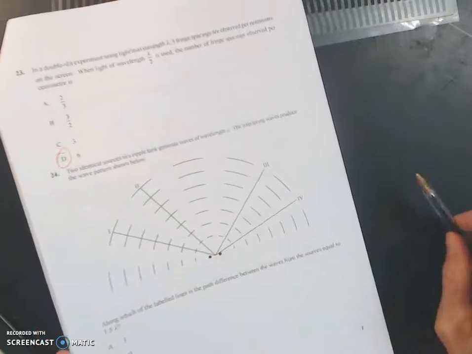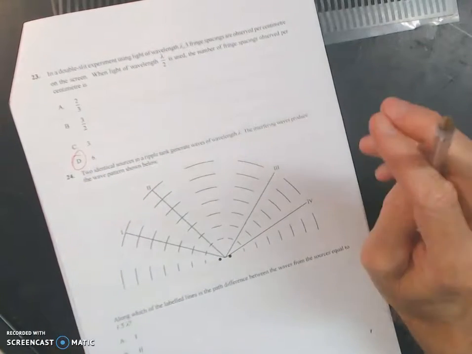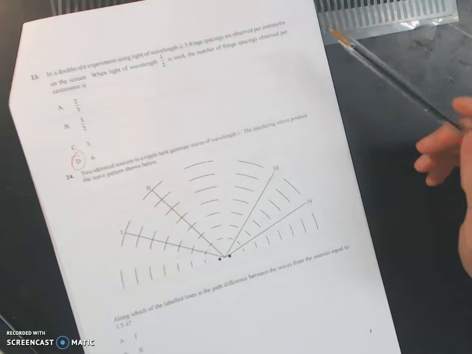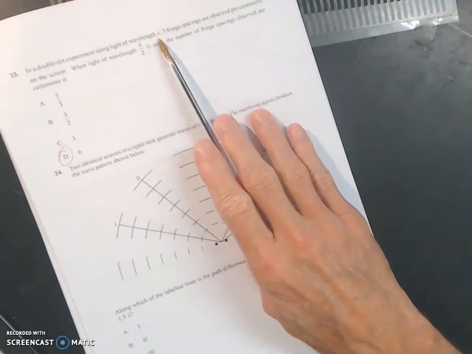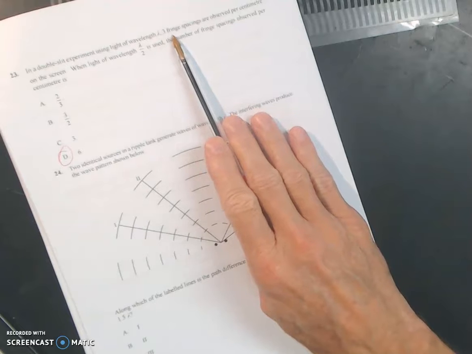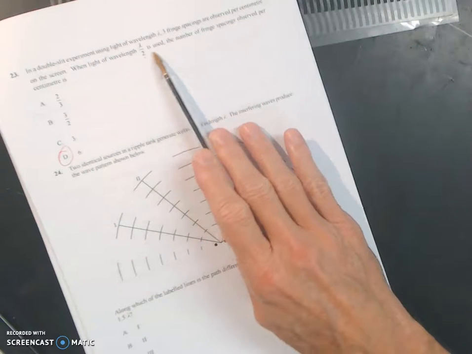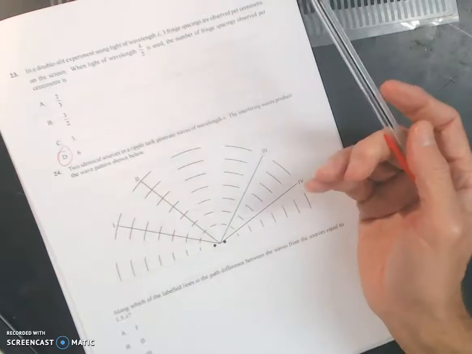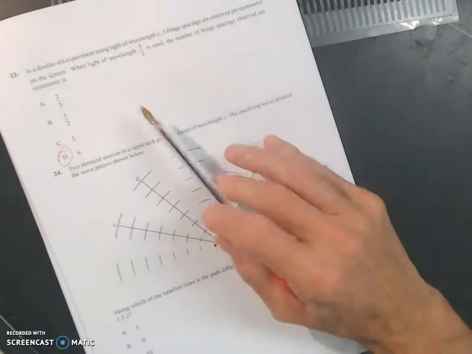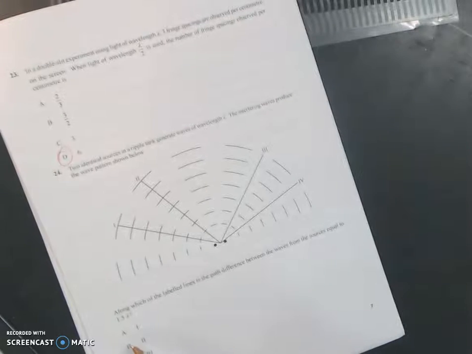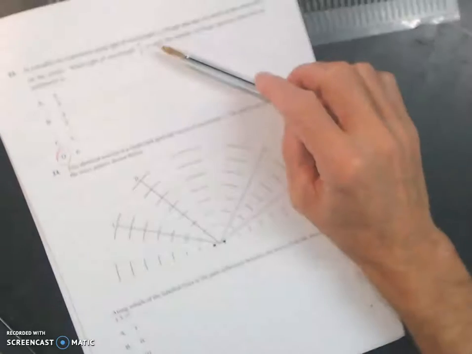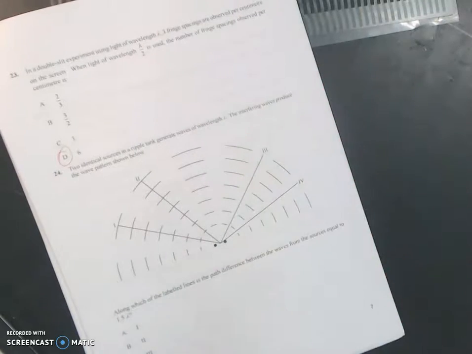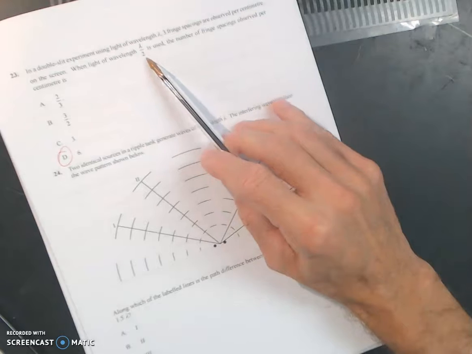So after 22, go to 23. And it looks like D is the right answer. Let's see if I can remember what's going on here. Double slit experiment. Oh yeah, we had the wavelength and we had 3 fringes. And then if the wavelength is half as big, then we're going to have half as many. And you can look at the equations from topic 4 to see that. Or you can just get the idea because everything about the pattern gets tighter, they're closer to each other.